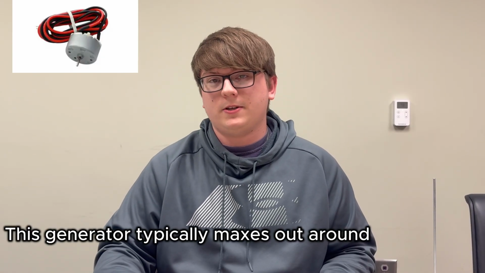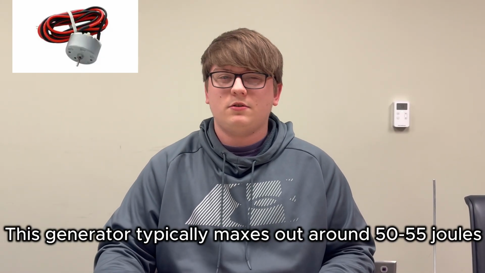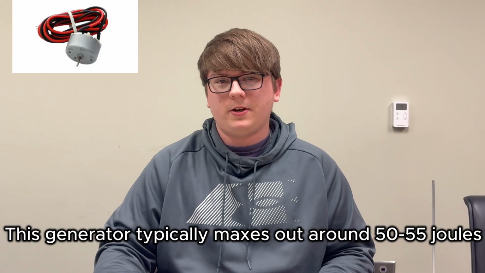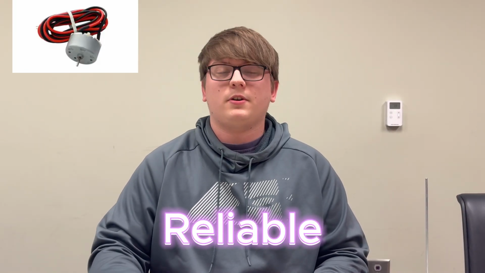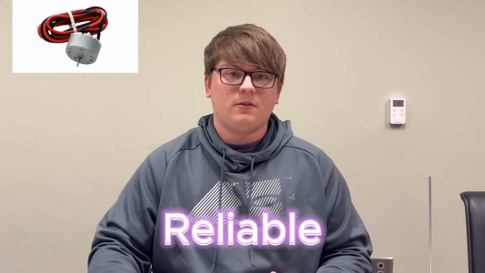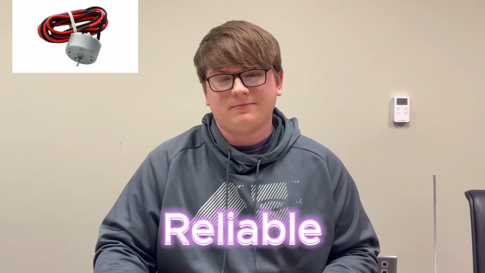There are limits to this generator. You will typically see most turbines maxing out at about 50 to 60 joules every 30-second run or so. If I were to describe this generator in one word, it would be reliable. It's super easy to use, it's super good for what you want to do, but there are a lot of limitations for max output.